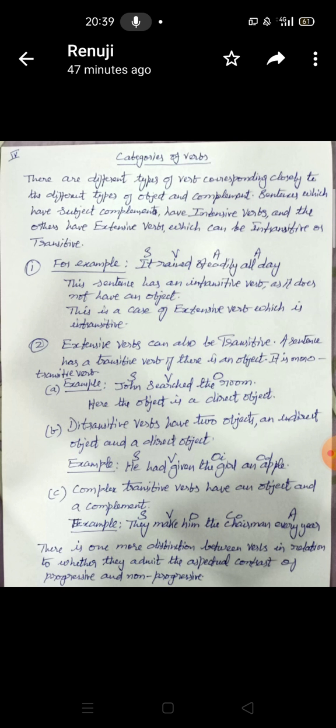And the sentences that have more than one object are known as ditransitive. These are verbs with two objects, that is, an indirect object and a direct object. For example, we'll take the same example that we have already done earlier. He had given the girl an apple. He is the subject. Had, of course, is the operator or helping verb. Given is the main verb. The girl is an indirect object, as you know, a recipient. An apple is the thing that has been given to the girl. So we have two objects.